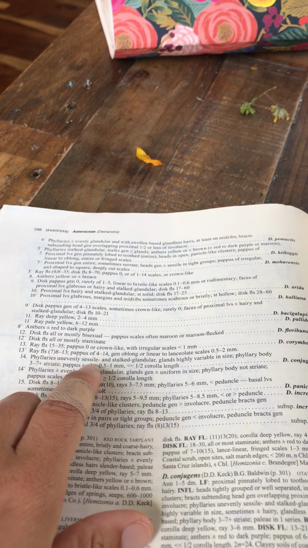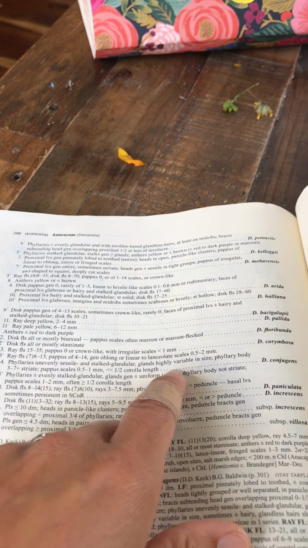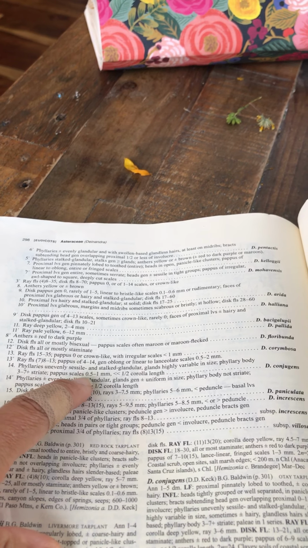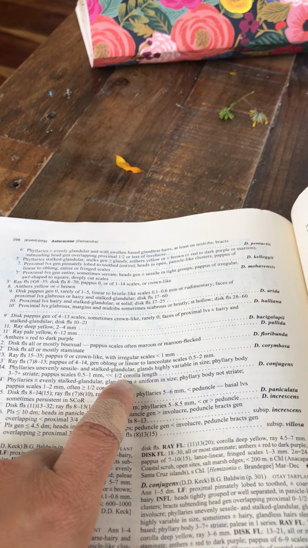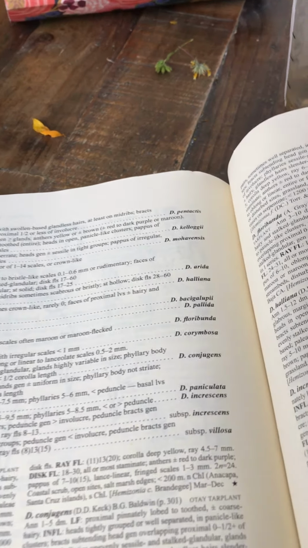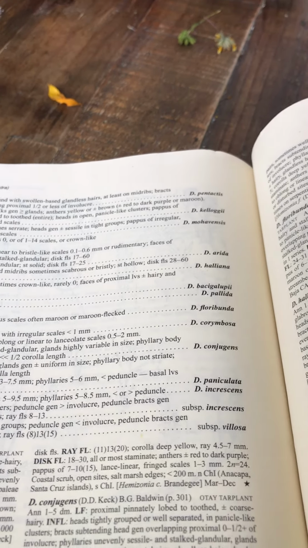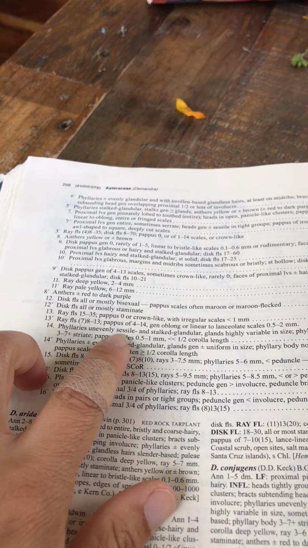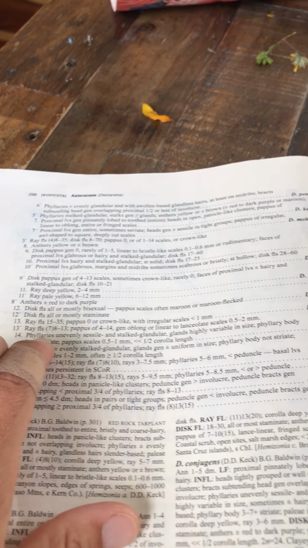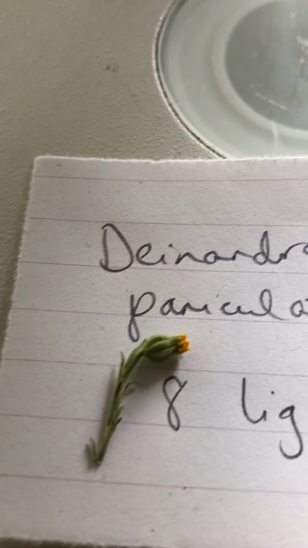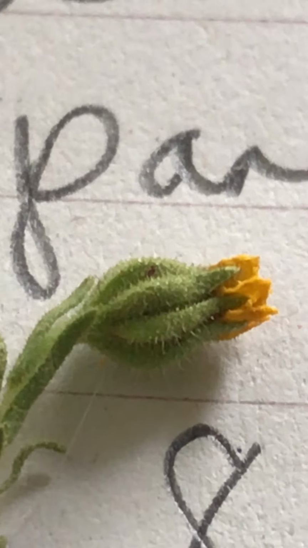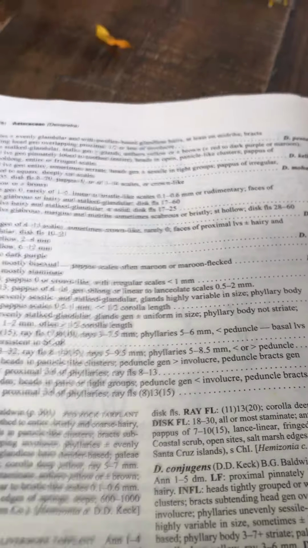Phyllaries unevenly sessile, stalked glandular, glands highly variable in size. Phyllary body 3 to 7 striate, pappus scales 0.5 to 1 millimeter, less than half the corolla length. So this is Deinandra conjugens, and this occurs in Southern California near Otay area, and it's a really, really rare plant. So you've got to look at the glands on the phyllaries. So let's look at our Deinandra paniculata, and this is pretty evenly stalked across all of the Deinandra paniculata. So that's really different than Deinandra conjugens, which has all that variability in the glands.